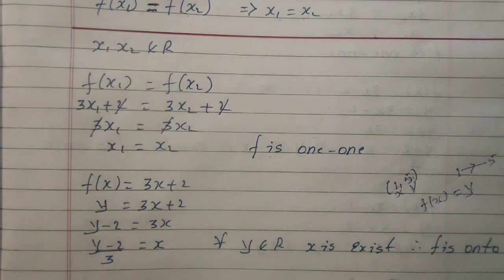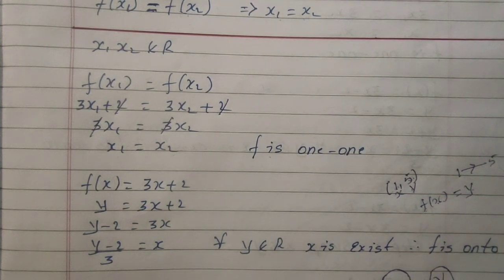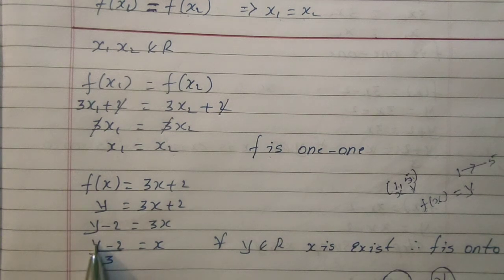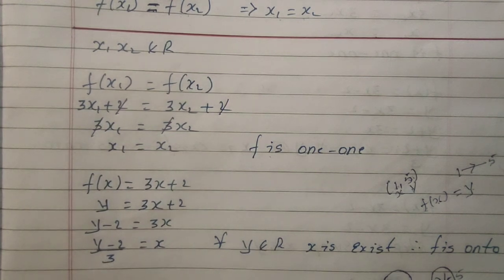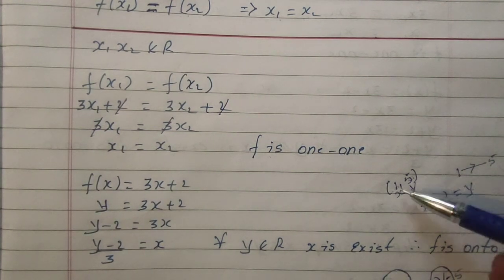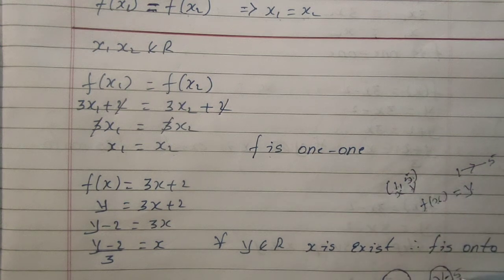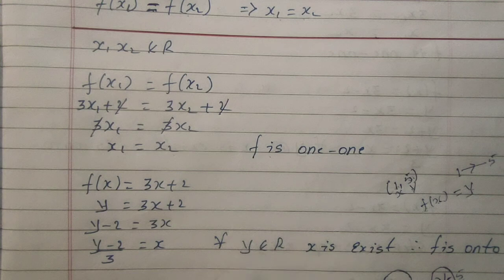See, x is nothing but domain. y is nothing but range. See, in the place of y, take any number. If I am taking 5 in the place of y, 5 minus 2 is 3, 3 by 3 is 1. 1 is nothing but x. See, when you take x as 1, y is 5. Similarly, you try any number in the place of y, there will be an x value. Therefore, this holds for all y belongs to R.